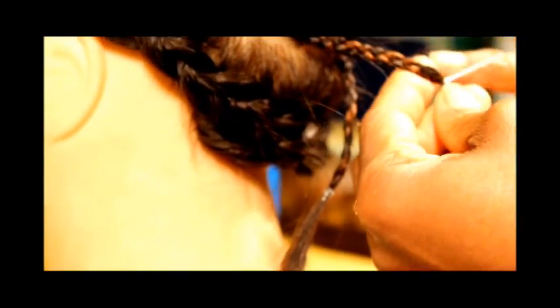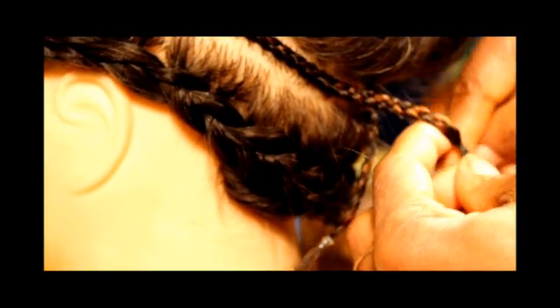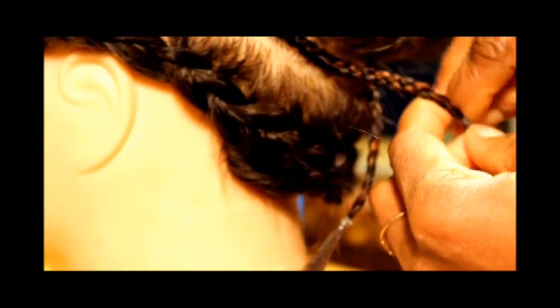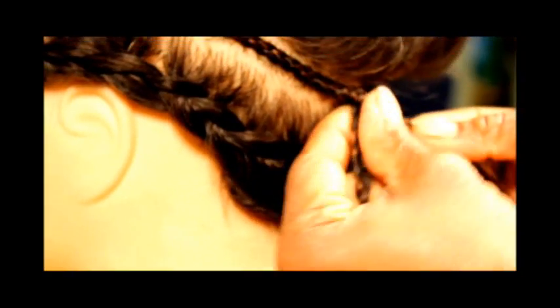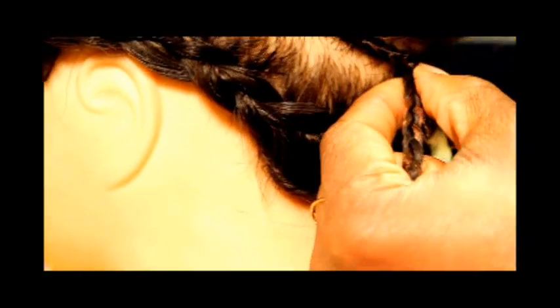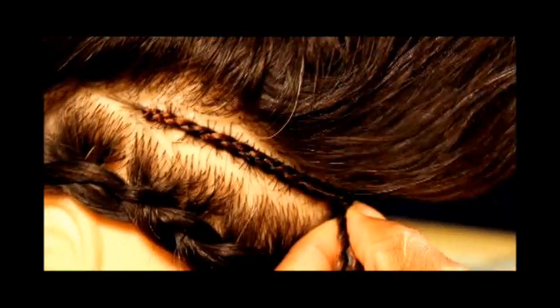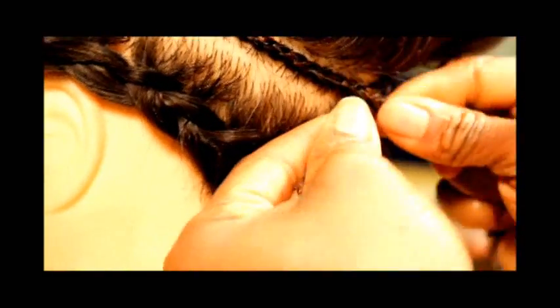I've seen different people do different things at this stage. Some people actually stitch it. They take their needle and thread, and then they stitch the two of them together here. That's an option you can take on, but I prefer what I do.